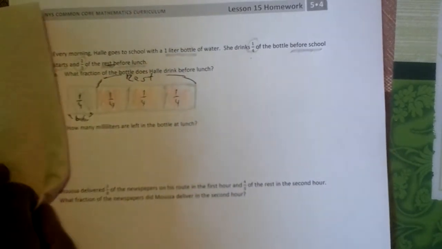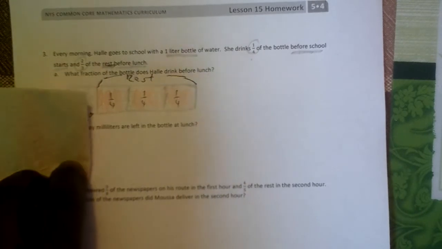So take a look. Let's use some logic on this. We're not worried about this because she's already drank that. We're worried about the rest. Okay? So now here's my famous tissue. Let's take a look at the rest.